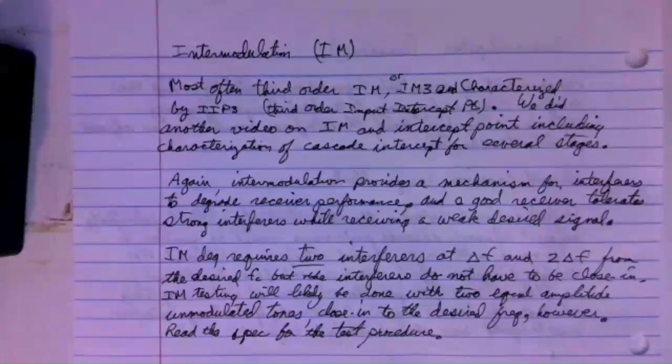And remember, the real challenge for a good receiver is not just to receive a weak signal, but to receive a weak signal while you have strong interferers present. Maybe you're learning the hard way here, so to speak. Maybe you found out that, oh my goodness, I need selectivity or I'm going to be in trouble.